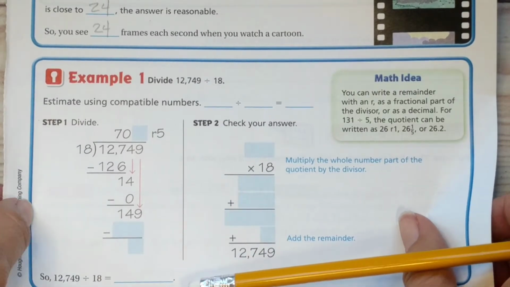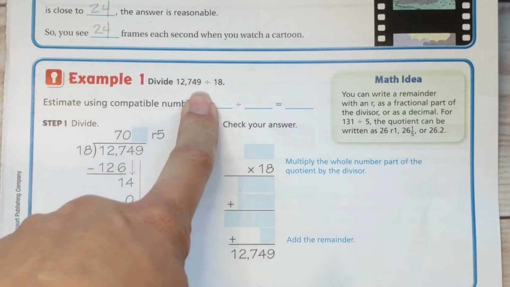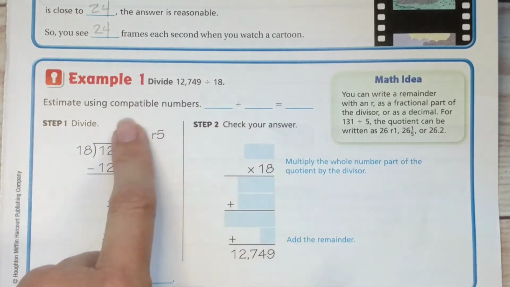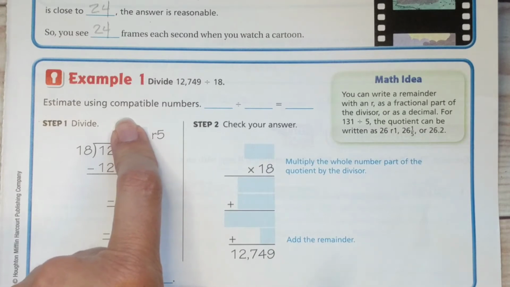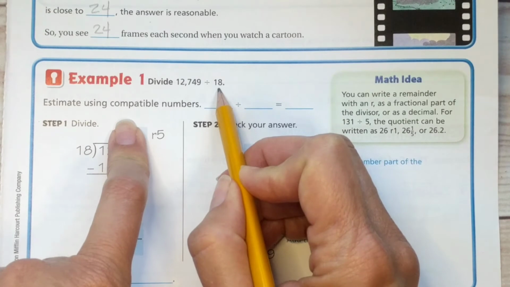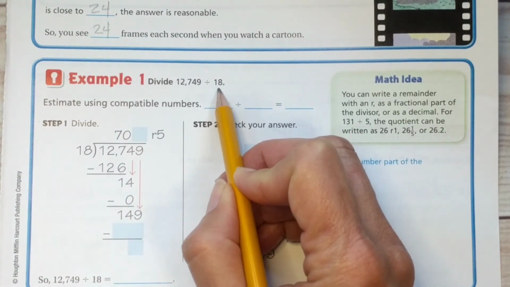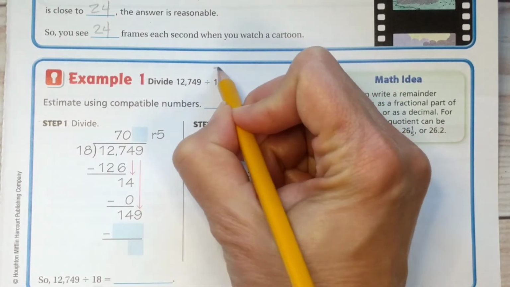So we're going to divide 12,749 by 18. So first thing we're going to do is use our estimating skills. So 18. Think of a nice round whole number that's near 18. My first thought is 20.